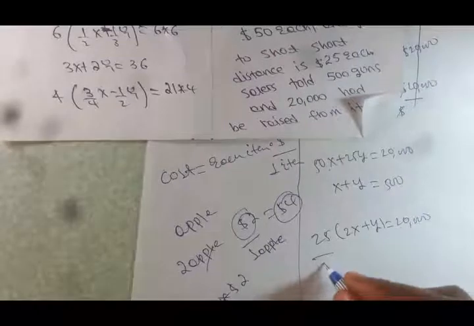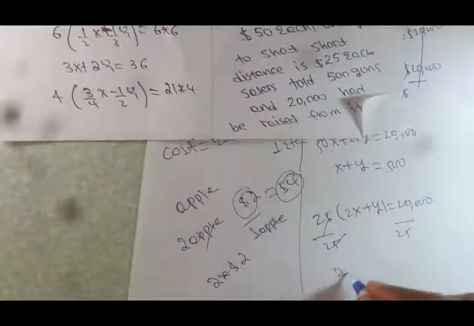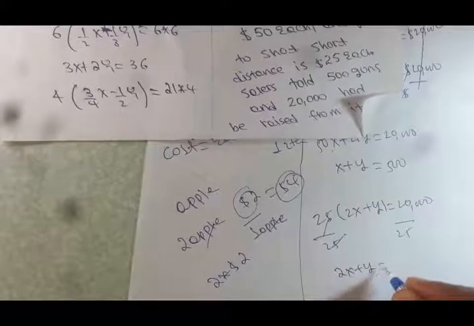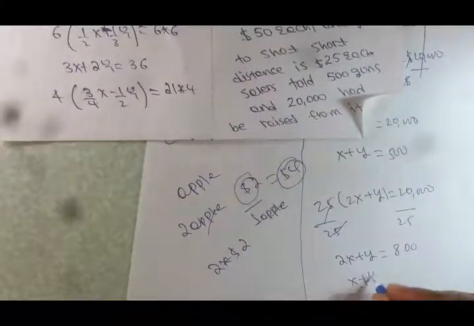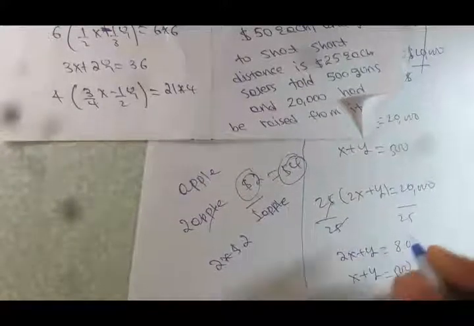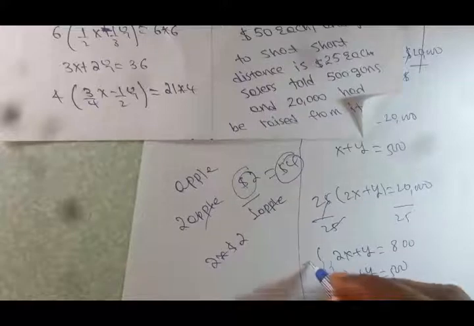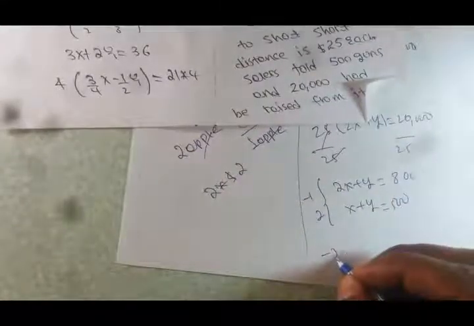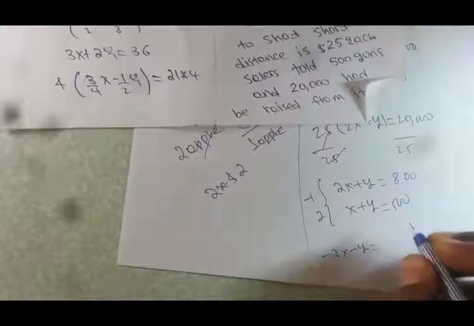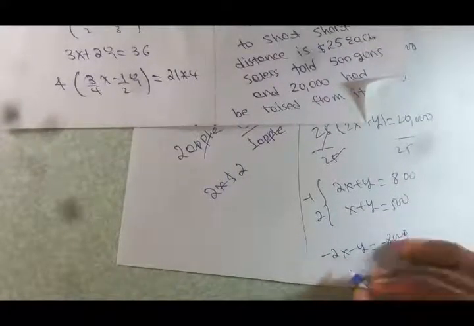So when we divide by 25 over 25, 3x plus y is equal to 800, and we know that x plus y is equal to 500, so we multiply the negative of this number by minus 1, and the positive of this number by 2. Therefore, minus 3x minus y is equal to minus 800.